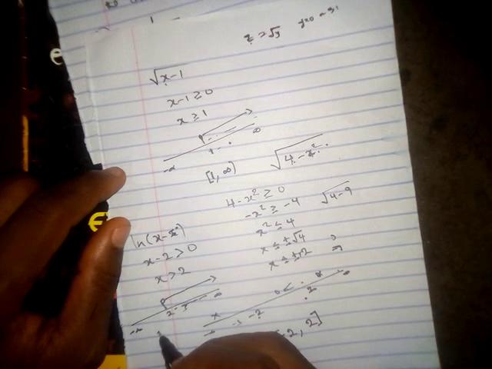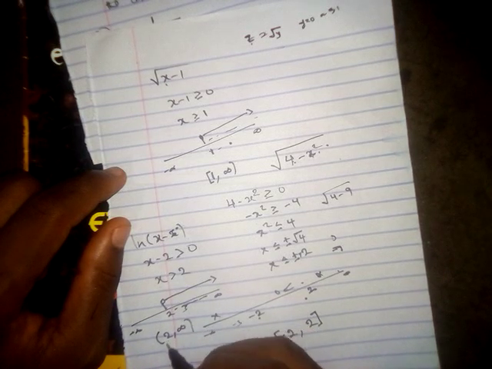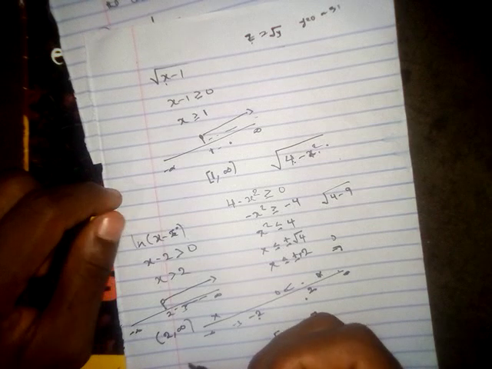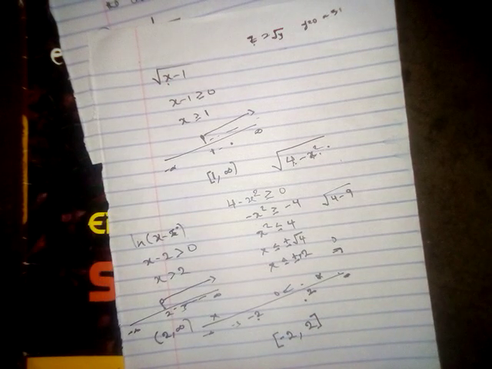So we have 2 comma what? Infinity, where 2 is not what? Included. So that is the domain for the functions given.